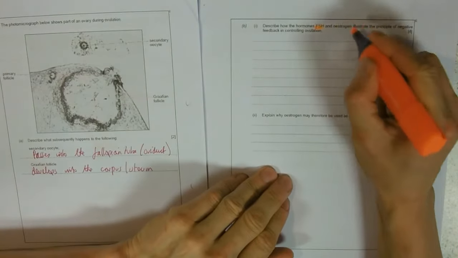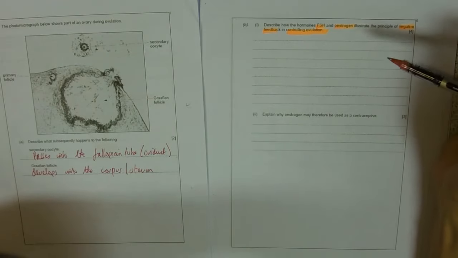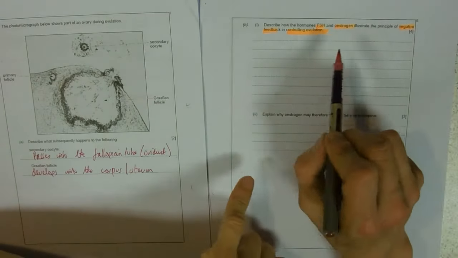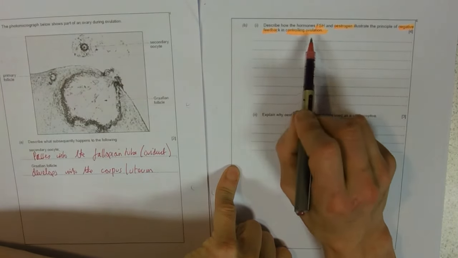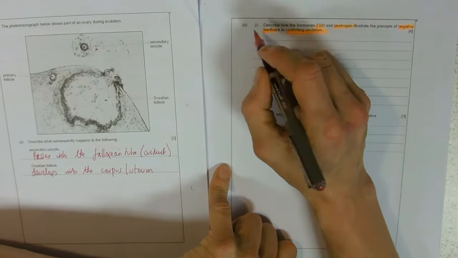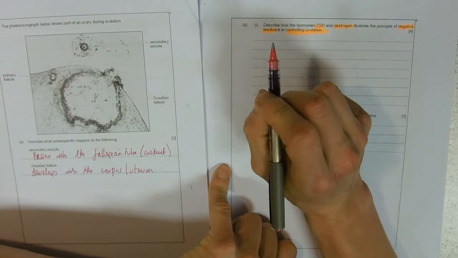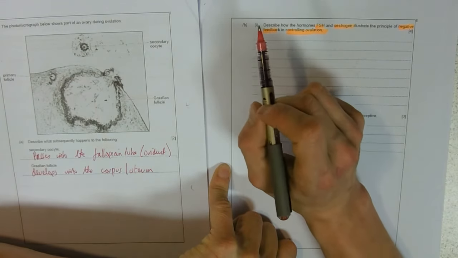Describe how the hormones FSH and estrogen illustrate the principle of negative feedback in controlling ovulation. So again, we're just trying to think about our female hormonal regulation cycle now. But we need to make sure that we talk about negative feedback and this bit, controlling ovulation. That's a bit that people will forget to write on the end. So, for example, I always remember it as FOLP: FSH, estrogen, LH, progesterone.